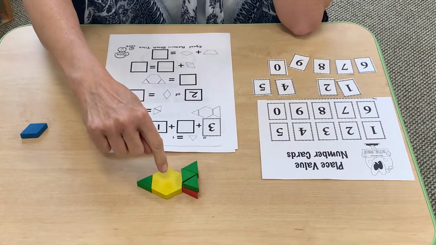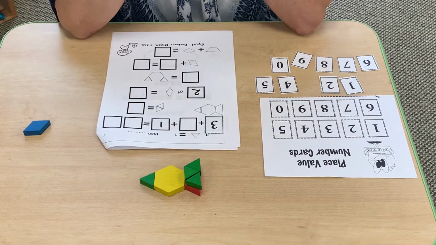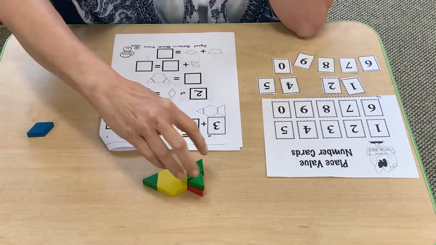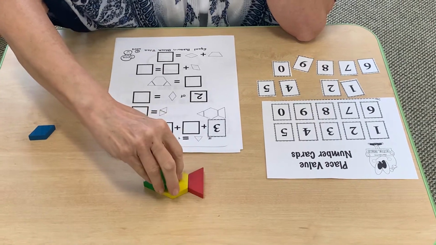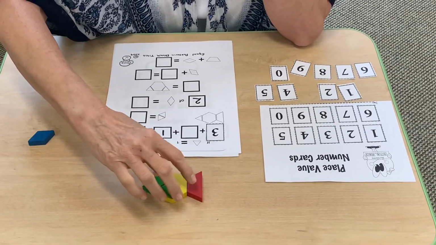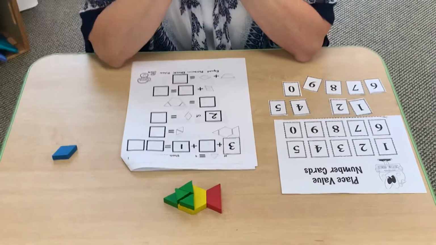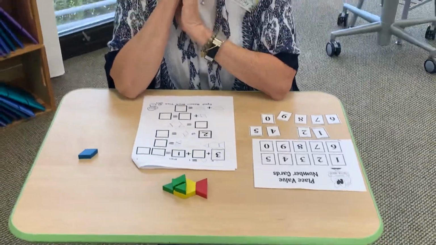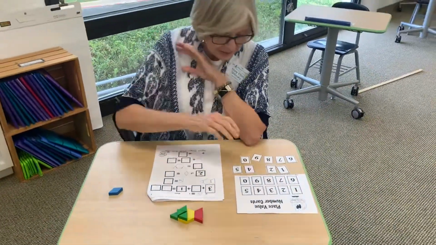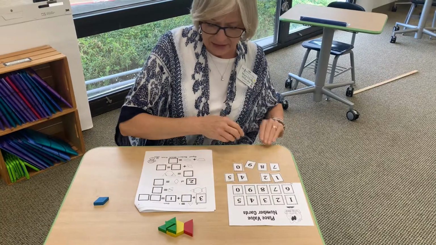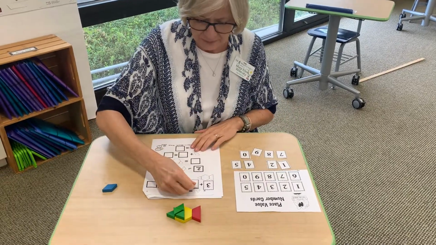How many green triangles do you think will fit in this yellow hexagon? Well, let's take these 3 and just put them over here. Well, 3 fit in half of it, so do you think 3 would fit in the other half? So 3 plus 3 equals 6. So I'm going to put a 6 right here.